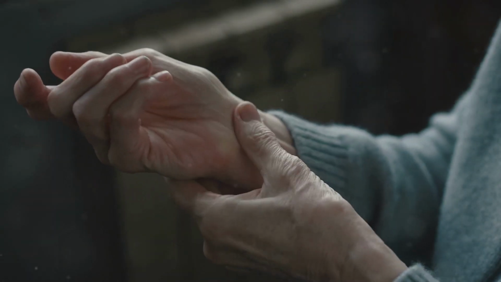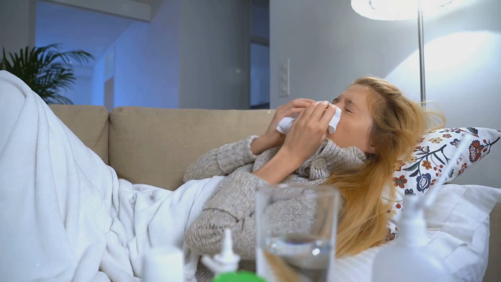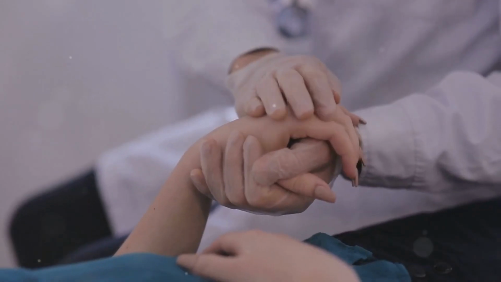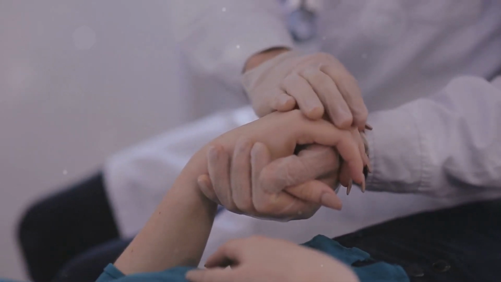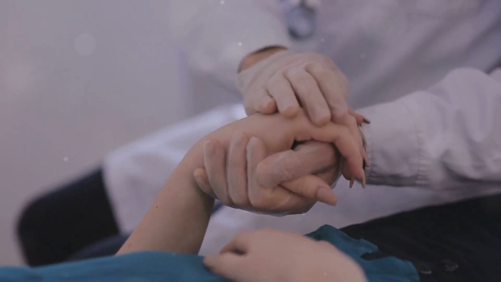A 45-year-old female presents with pain and stiffness in her hands and wrists that is worse in the morning and improves with activity. She also reports fatigue and occasional low-grade fever. On examination, she has tenderness and swelling in several of her metacarpophalangeal and proximal interphalangeal joints. What is the most likely diagnosis?